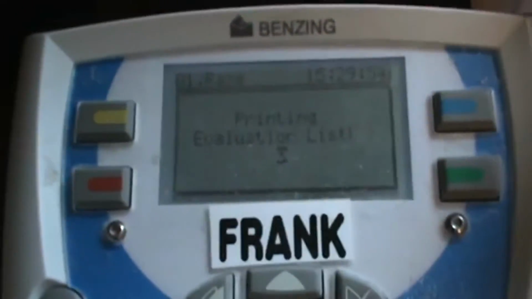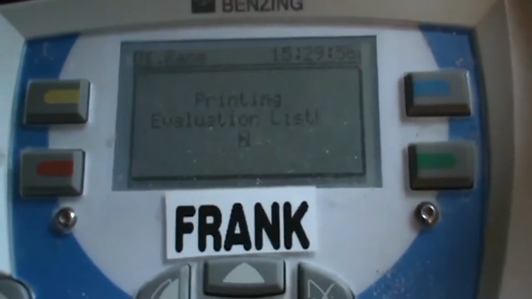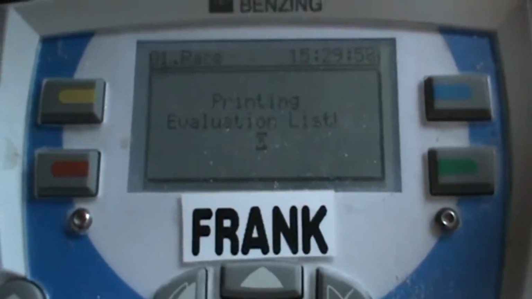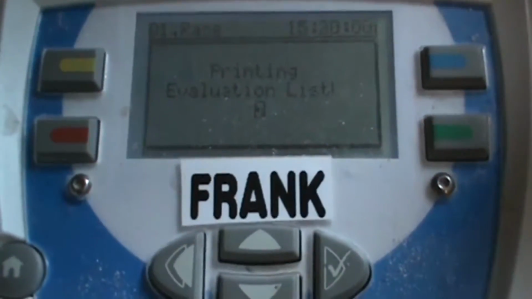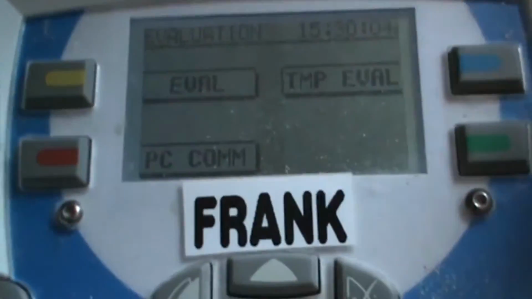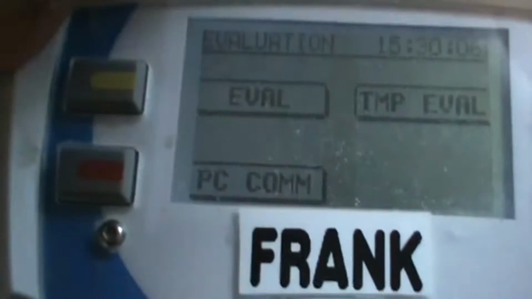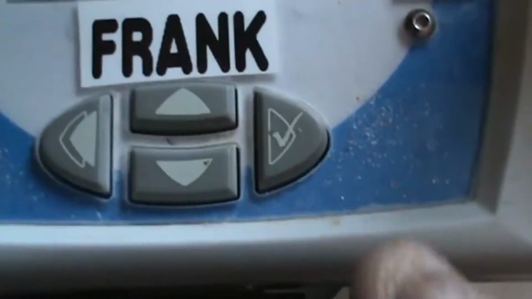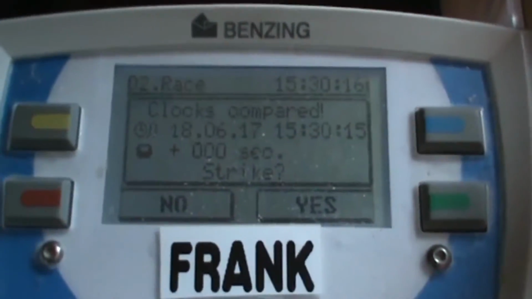Pretty simple. This one's just got more prompts to follow with the buttons. You'll hear my printer go off here in a minute. That's going off. Now it comes back up. We're going to press the yellow again for evaluation. There's the second race. It's highlighted, so I'm going to press the check here. It'll read out the clock compared.